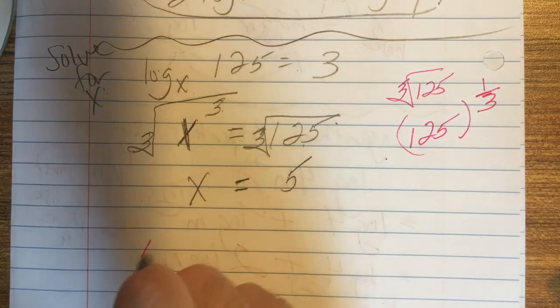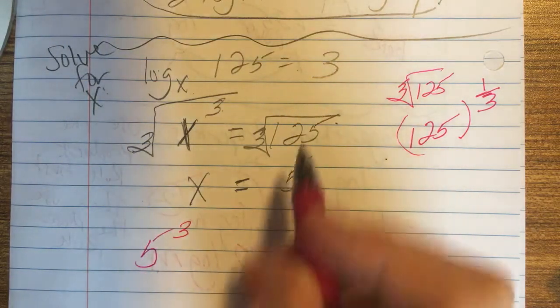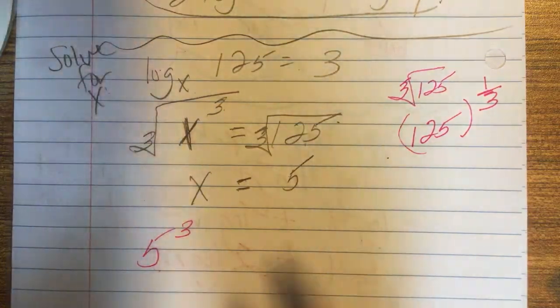And to realize how 5 cubed would be 5 times 5 times 5, which would be 125. That would be a mental way of doing this.